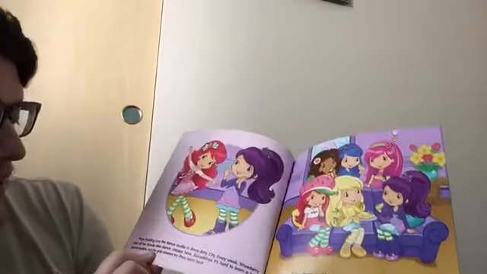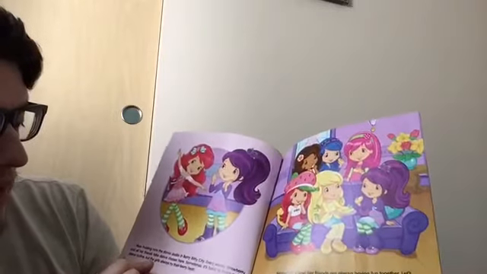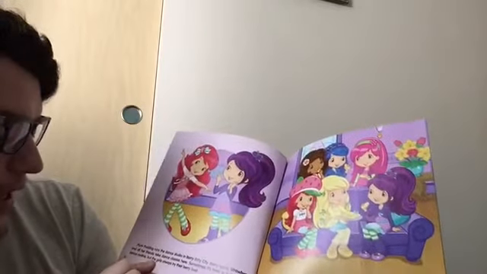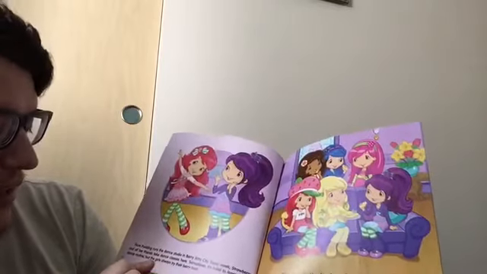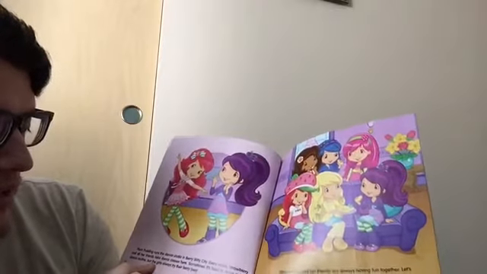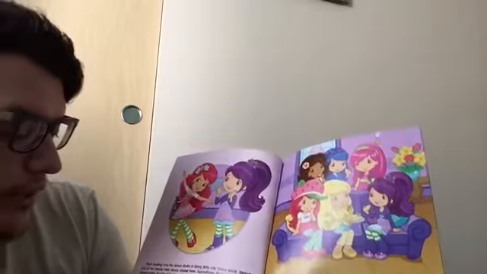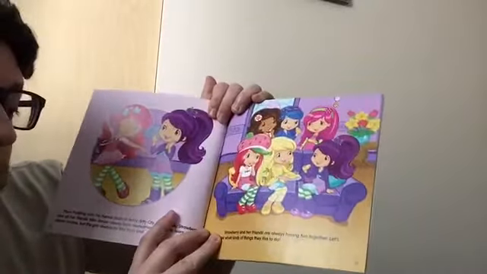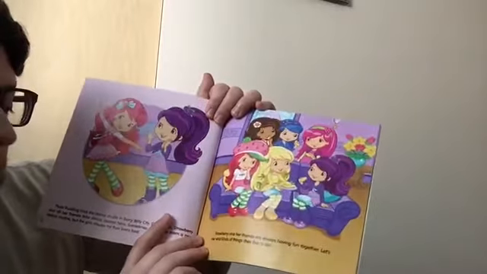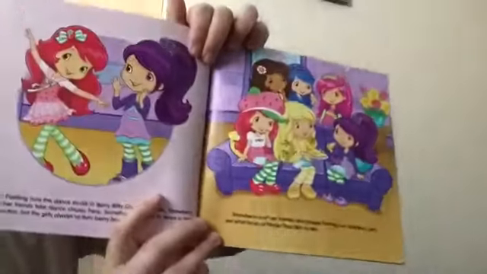Plum Pudding runs the dance studio in Berry Bitty City. Every week, Strawberry and all her friends take dance classes here. Sometimes it's hard to learn a new dance routine, but the girls always try their very best. Strawberry and her friends are always having fun together. Let's see what kind of things they like to do.